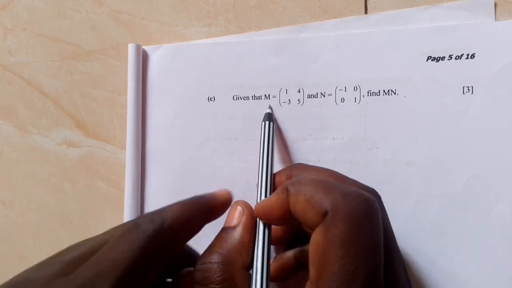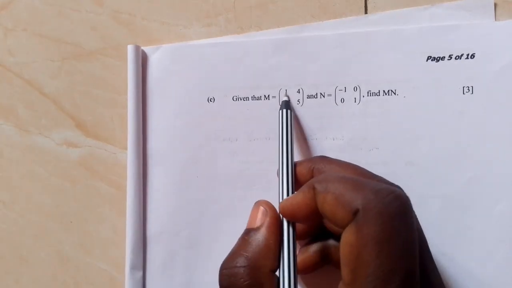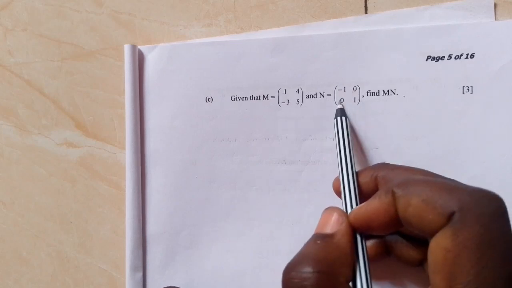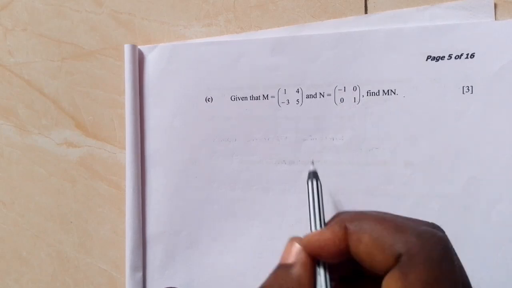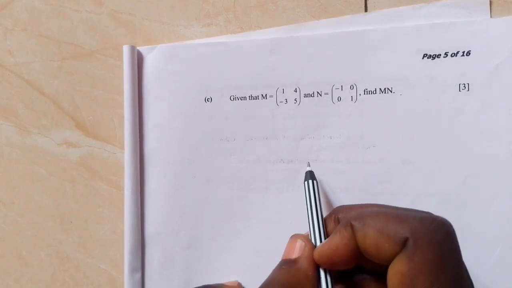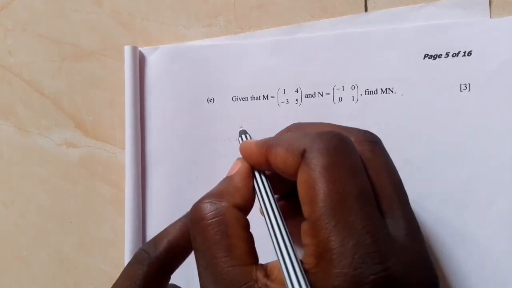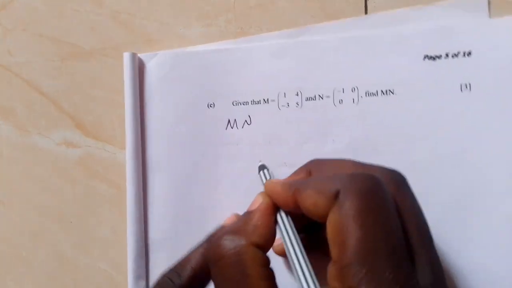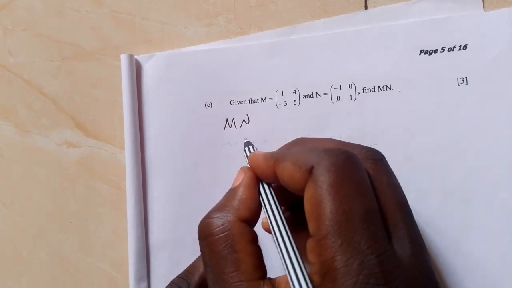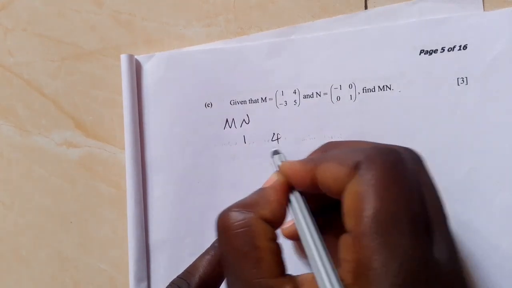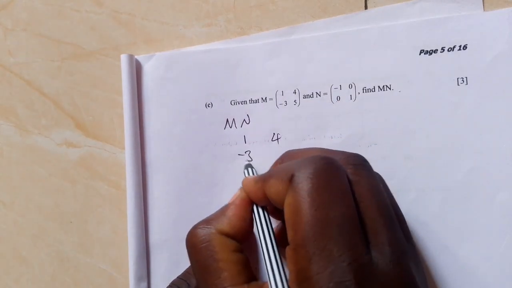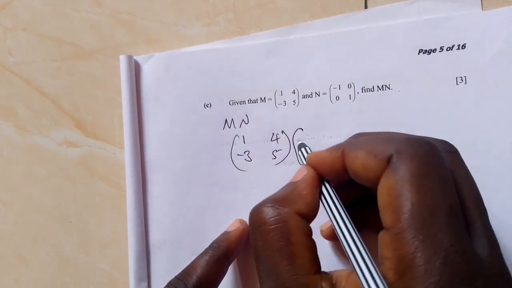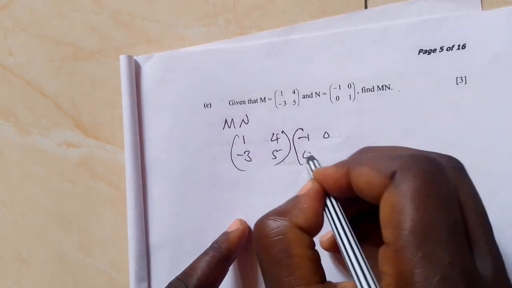Okay, question 2c. Given that m is equal to 1, 4, negative 3, 5, and n is equal to negative 1, 0, 0, 1. Find mn. Mn is just multiplication. Okay, so you start by writing, you're finding mn, right? So you start with matrix M, which is 1, 4, negative 3, 5, times negative 1, 0, 0, 1.